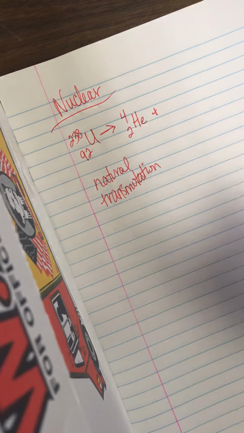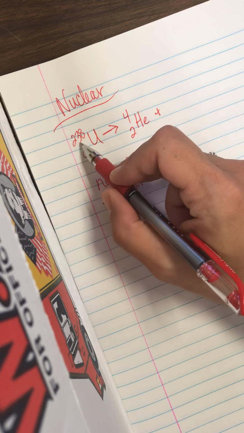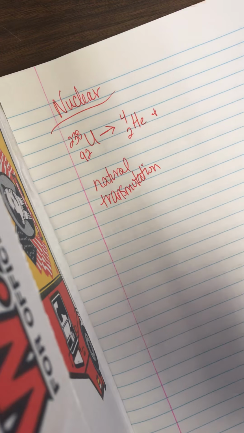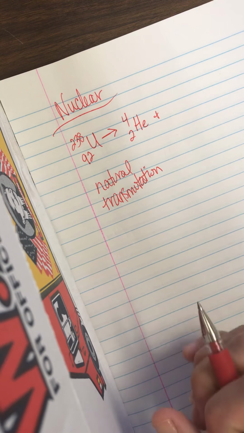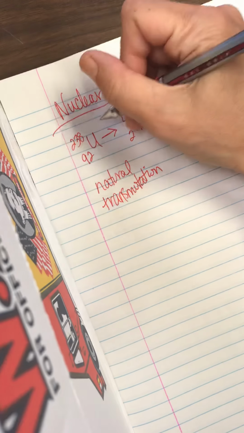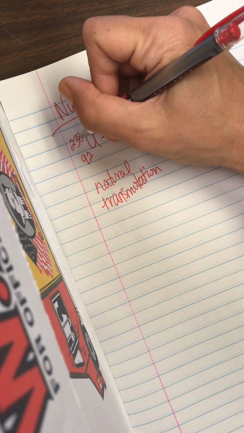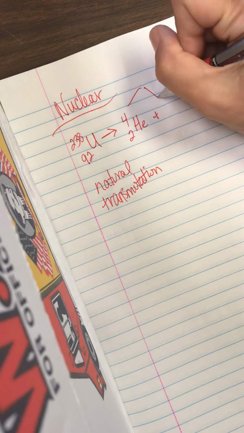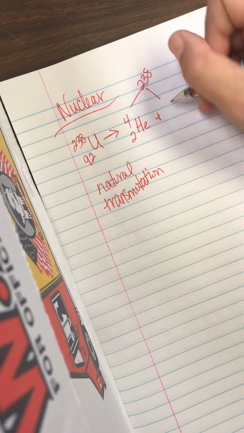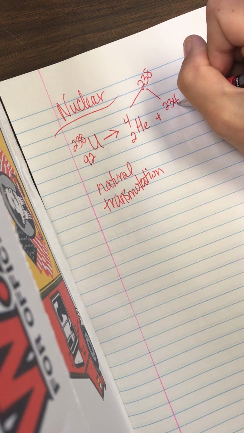Now, because of conservation of mass, I can't lose any of this 238. I might lose the tiniest bit, but it doesn't end up in a whole number, so that is released as energy. But 238, this and this have to add up to 238, so this must be 234.